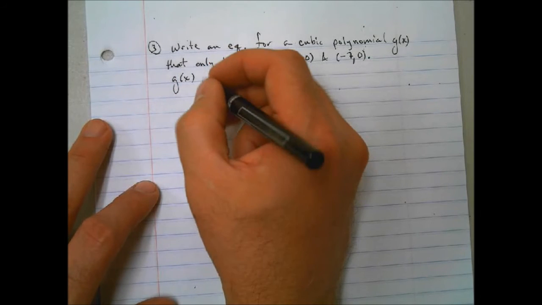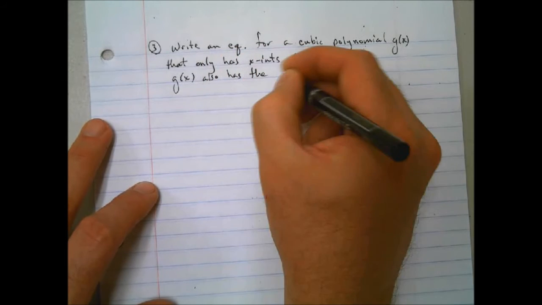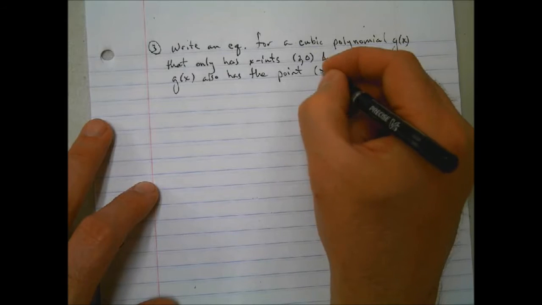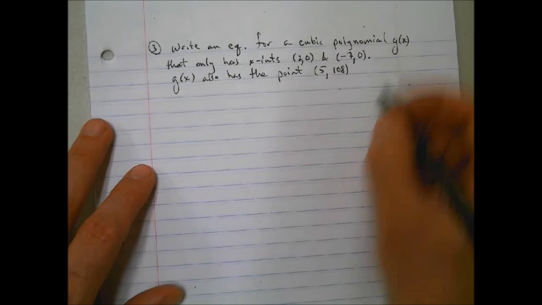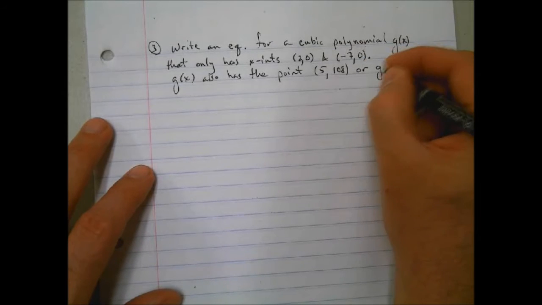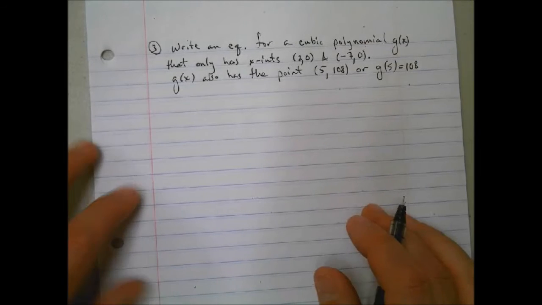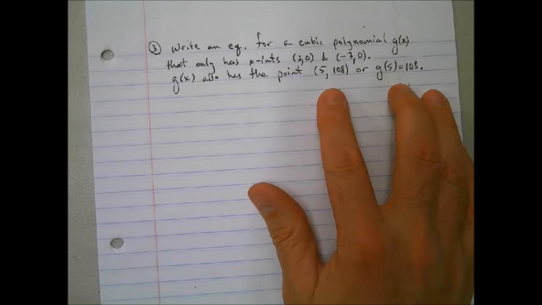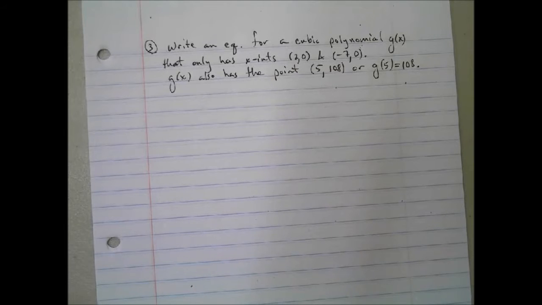G of x also has the point (5, 108). Another way to say that would be g of 5 is equal to 108. Those two things are saying the exact same thing.